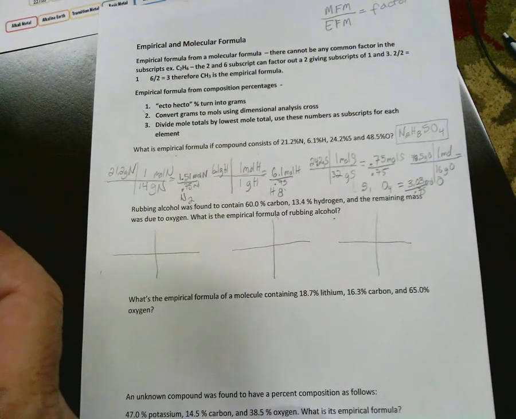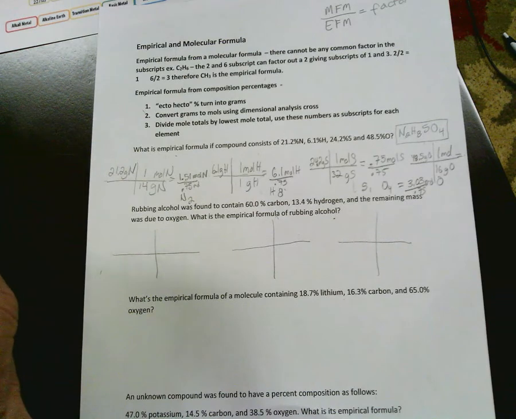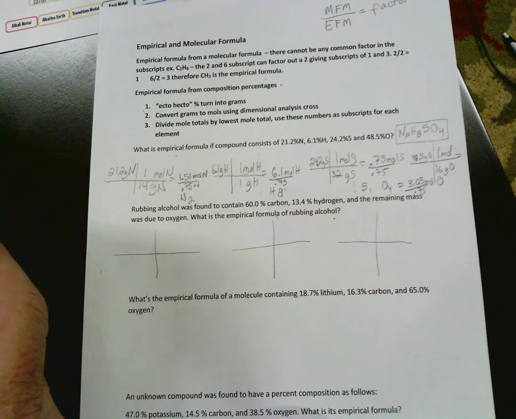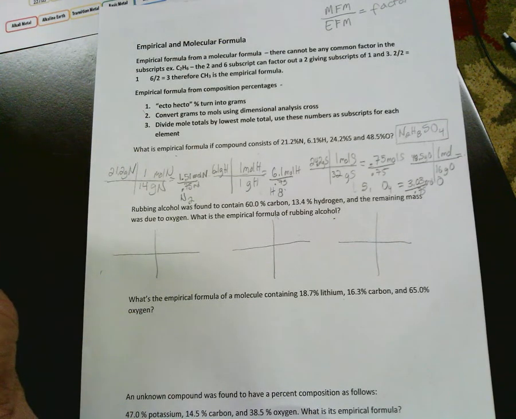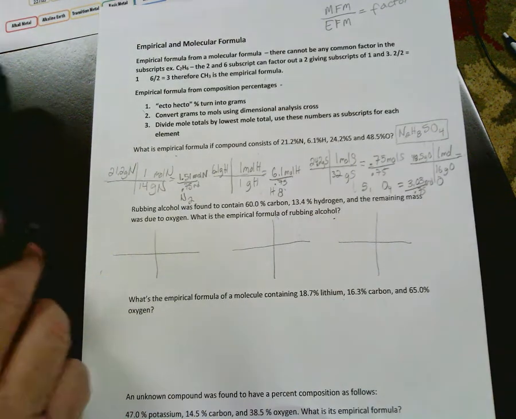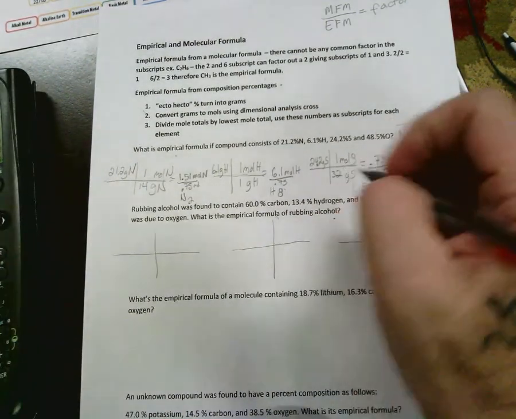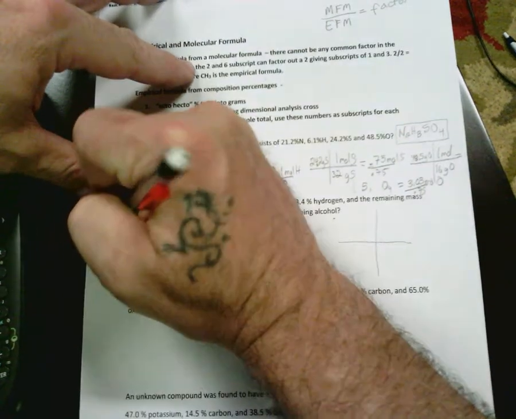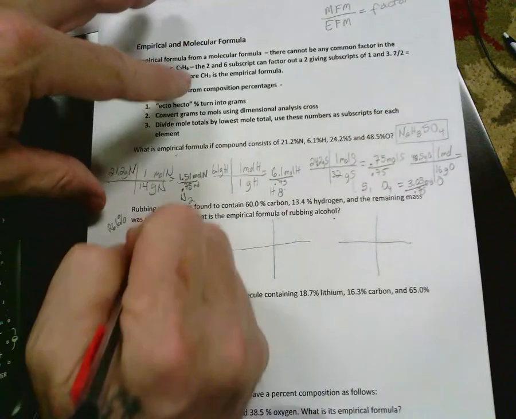Well, 60 plus 13.4, enter, and then I'm going to do 100 minus that answer. So that looks like 26.6% is oxygen.